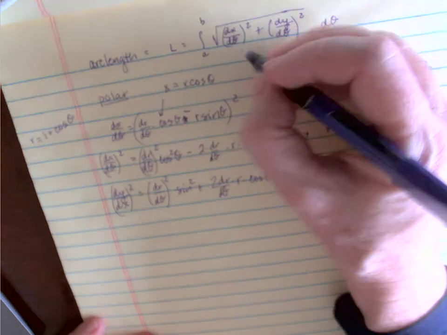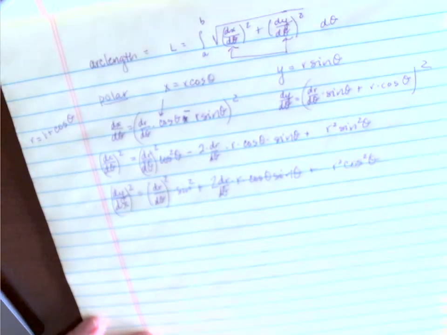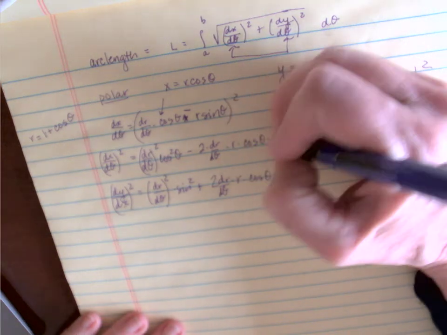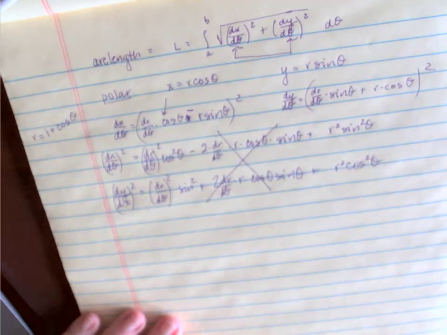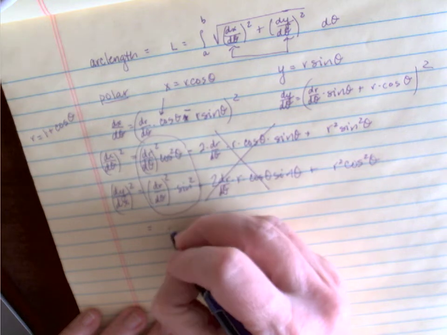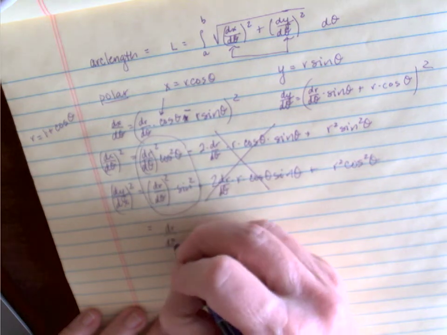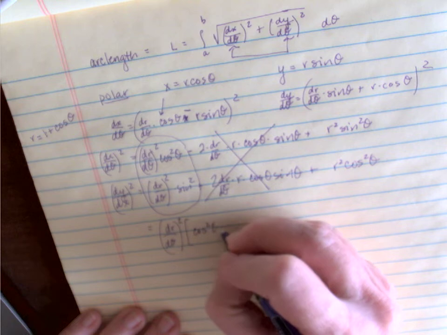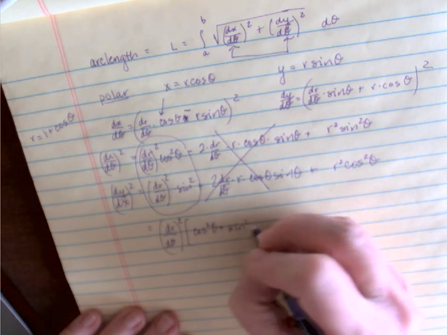But you'll notice we need to add those two things together. So when I add these together, obviously those middle terms drop out. Out of the first two terms, I'm going to factor out the (dr/dθ) squared, which will leave me with cosine squared plus sine squared.